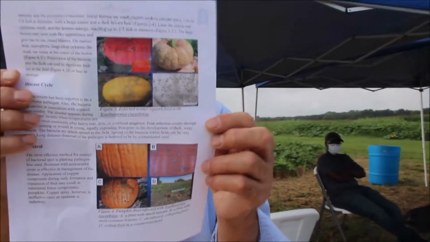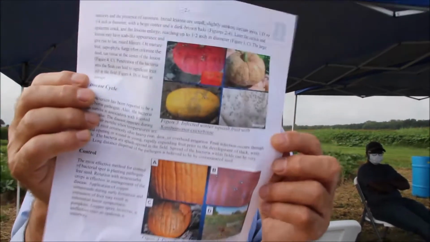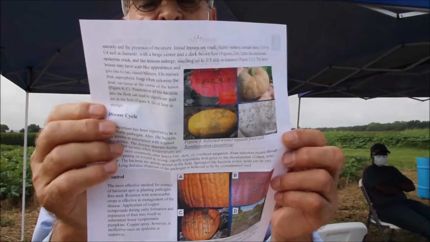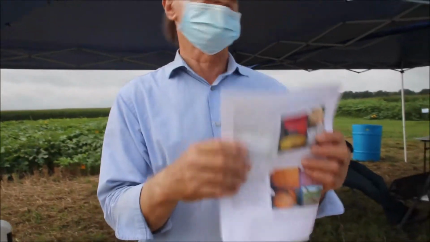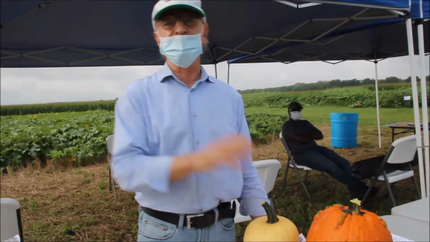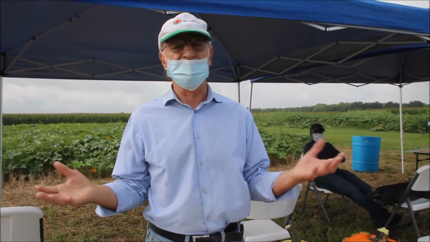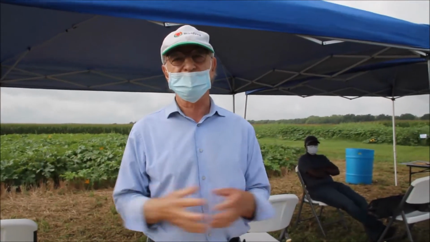Mainly, this is called bacterial spot of cucurbits. But really, in Illinois, so far, what I know goes to pumpkin and winter squash. We have not seen this one in zucchini. We have not seen it in yellow squash and cucumber either.